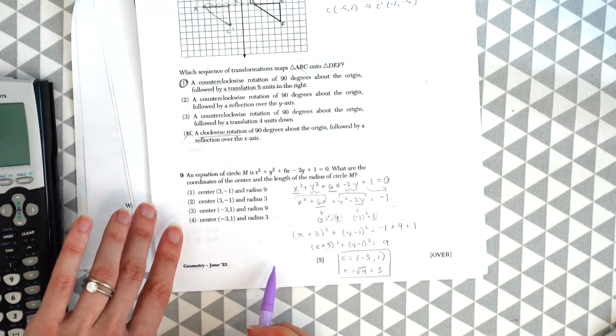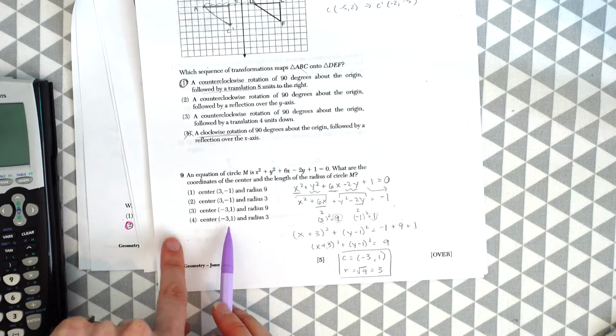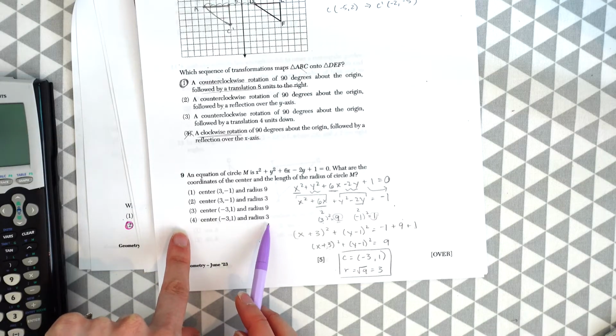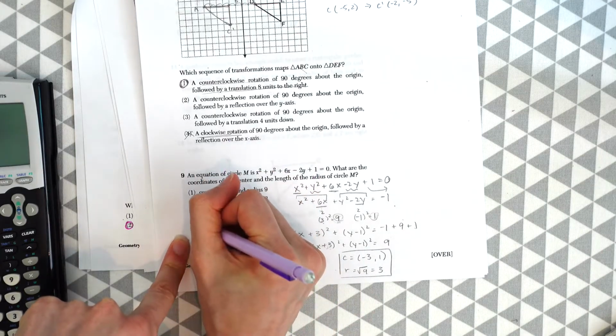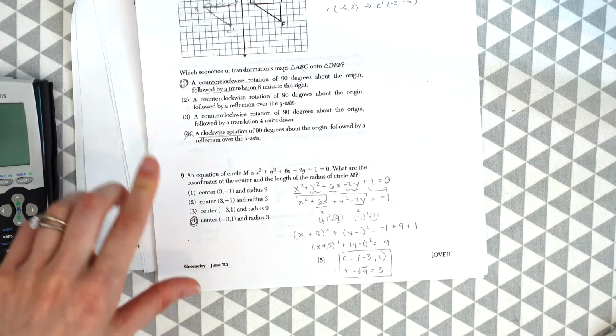So now let's look at our answer choices that we have here. -3, 1, and radius of 3. Our answer choice 4 is our answer.